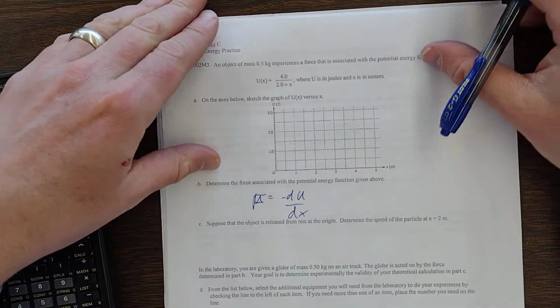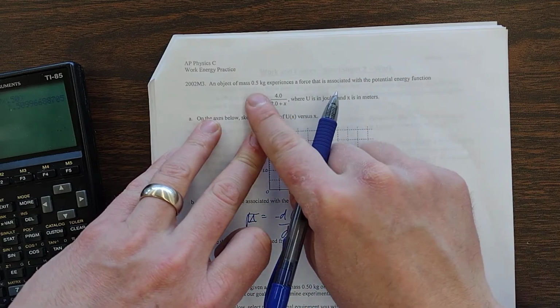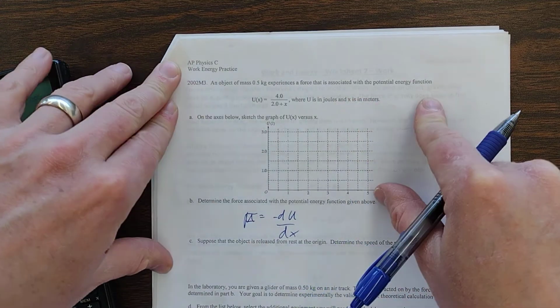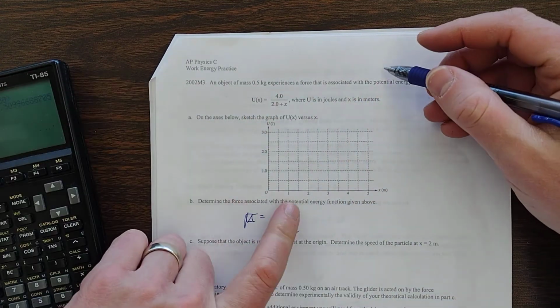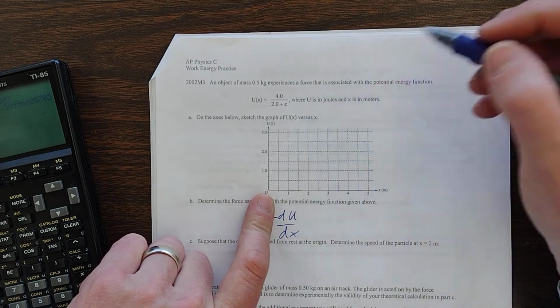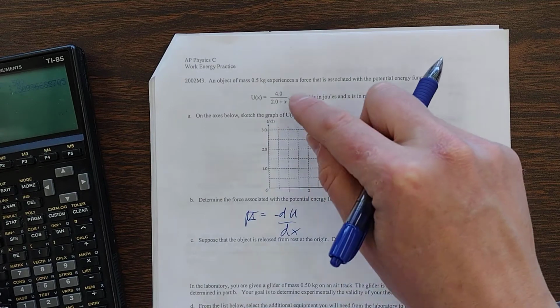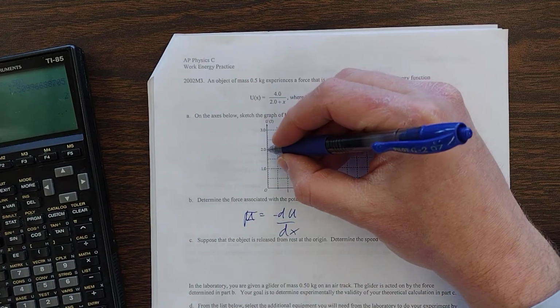All right. Next one here, U of X. Okay, 0.5 kilograms experiences a force that is associated with a potential energy function. U of X equals that, where U is in joules and X is in meters. Sketch U of X versus X. All right, so we're just going to evaluate it. So at 0, it's 4 over 2, which is 2.